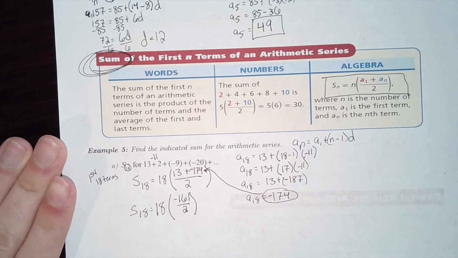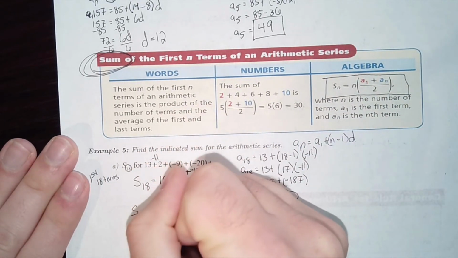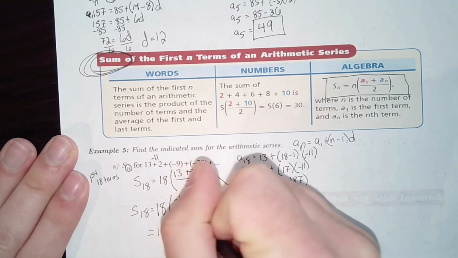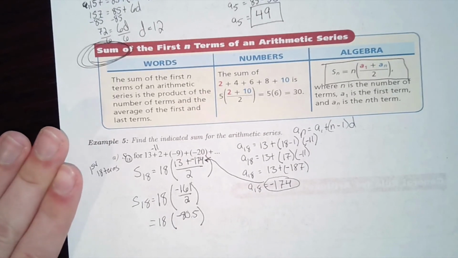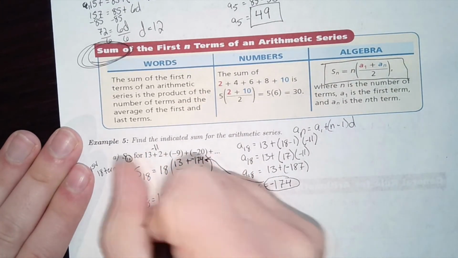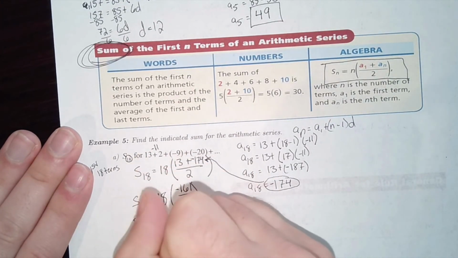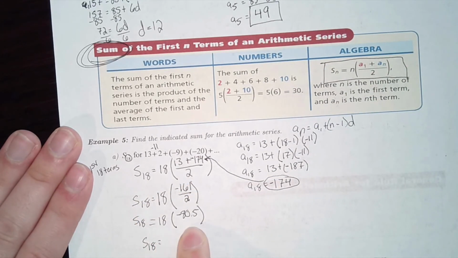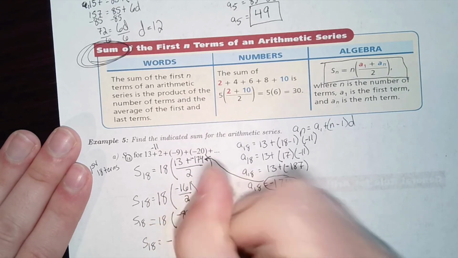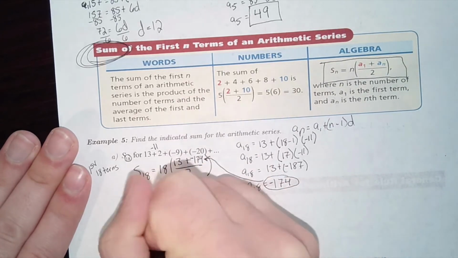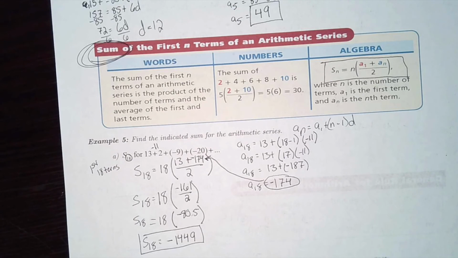Now when I divide that by 2, I can do that in my calculator. I get 18 times a negative 80.5. Sorry, that should just be the whole parenthesis there. And then I can multiply that. And this is still for S sub 18. So S sub 18 is going to be 18 times negative 80.5, which is negative 1449. So the sum of the first 18 terms is negative 1,449.